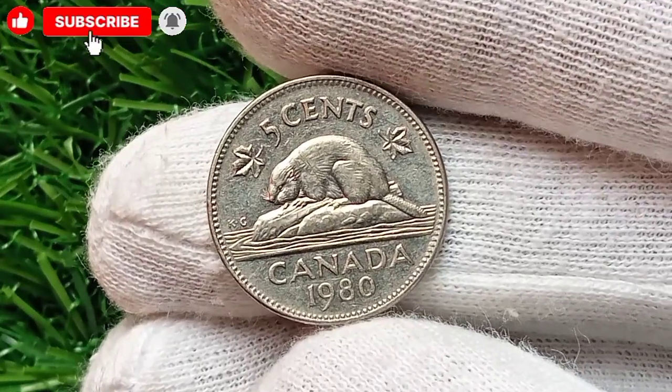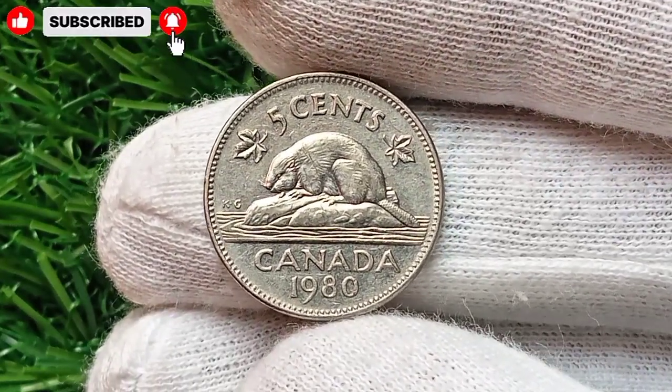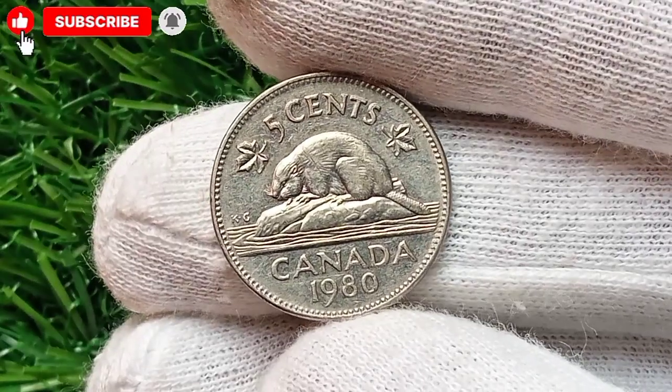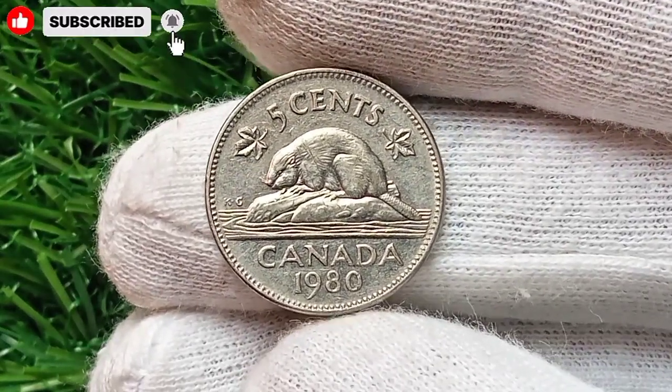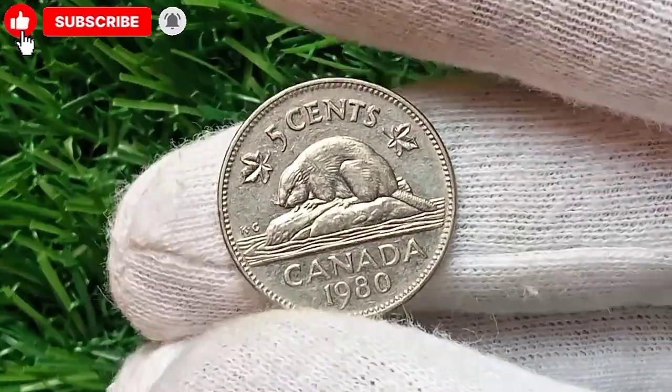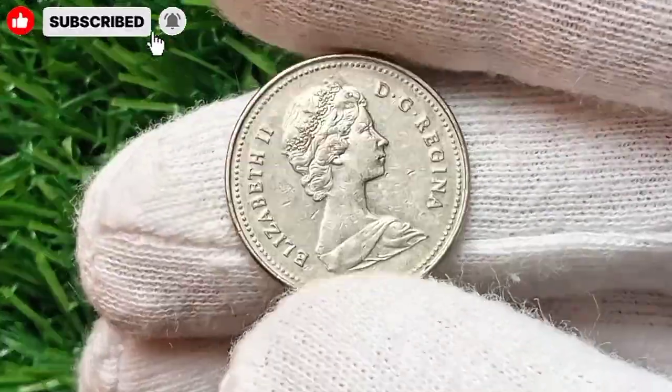Collectors today often look at the 1980 coin as the calm before the storm, a moment frozen right before Canada entered a new phase of its minting history. And that sense of transition adds depth and suspense to this otherwise simple coin.